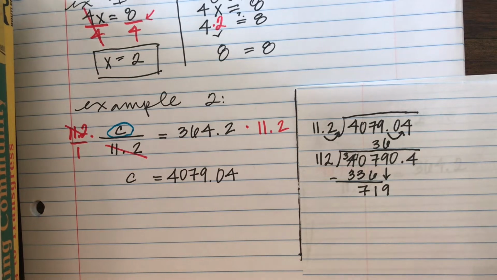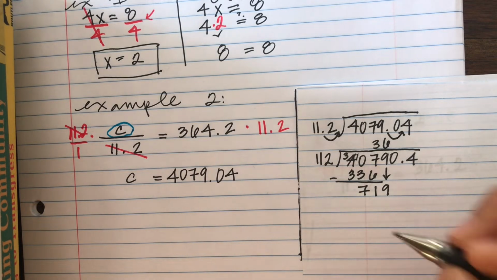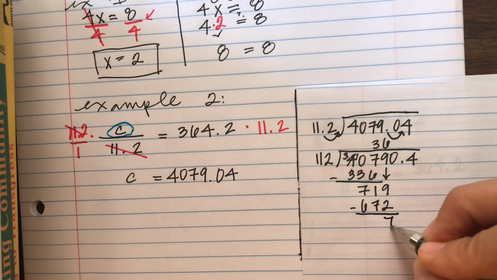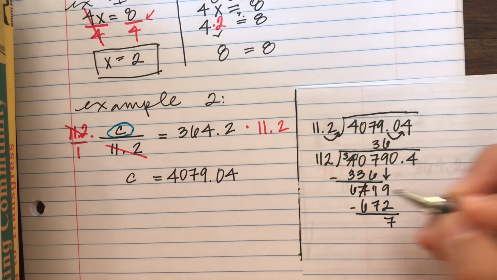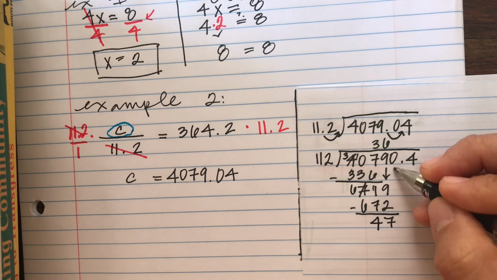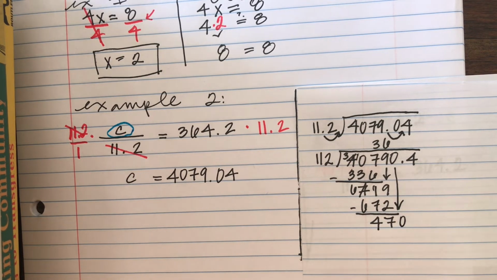And 6 times 112 is 672. Very large, very unfriendly numbers, guys. So take your time. 11 minus 7 is 4. Bring down the 0. 112 goes into 470 4 times.